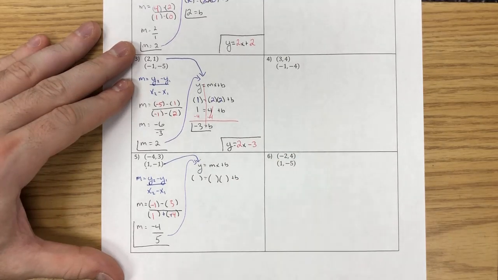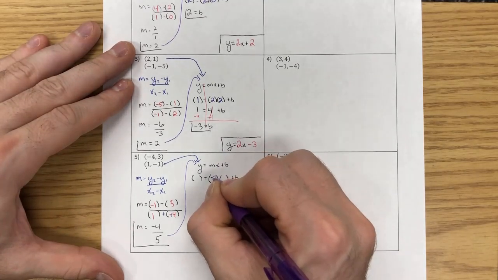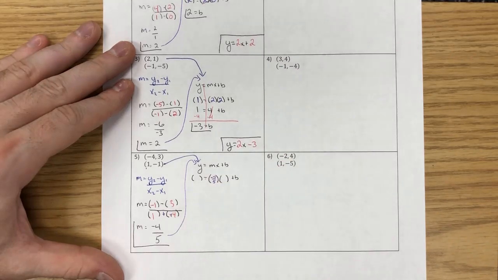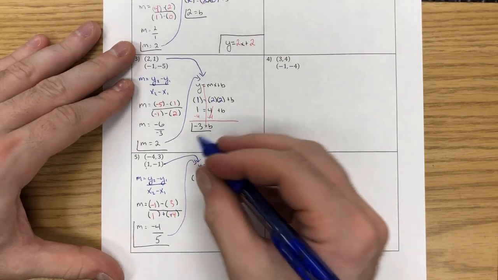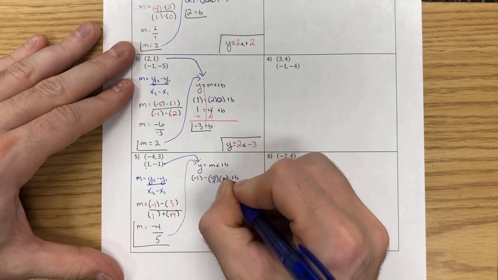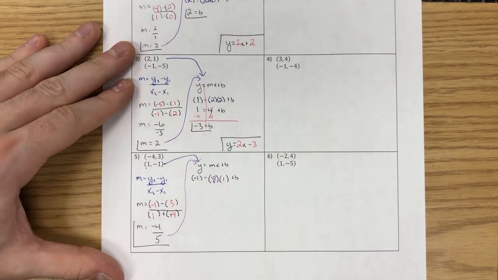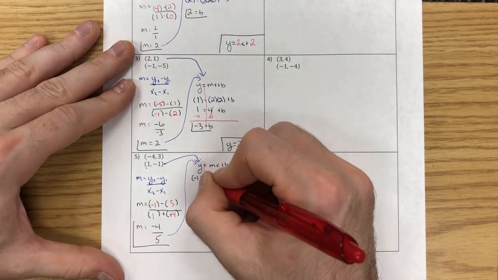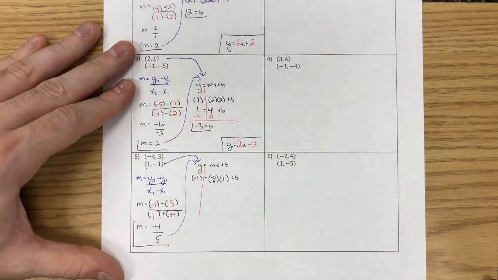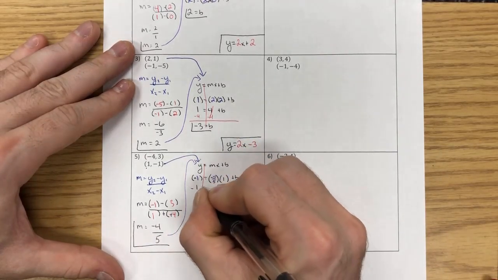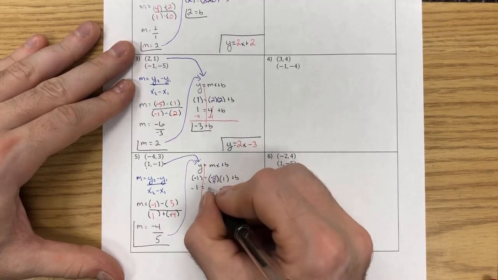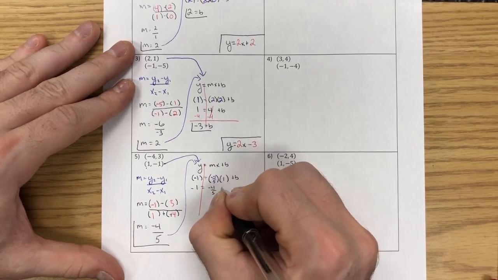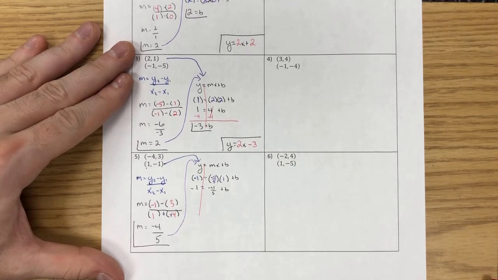So let's see. My m is negative 4/5. My y is negative 1. My x is 1. What that's going to allow me to do is work this as negative 1 equals negative 4/5 plus b.